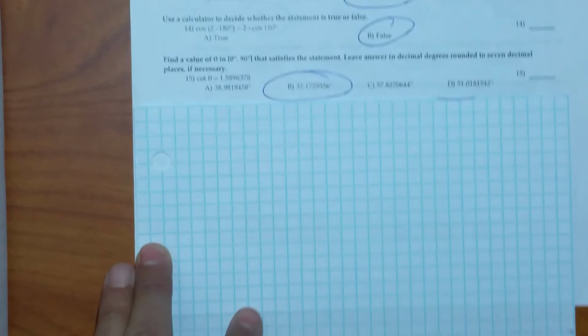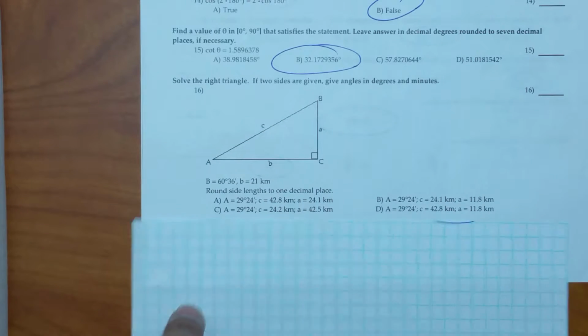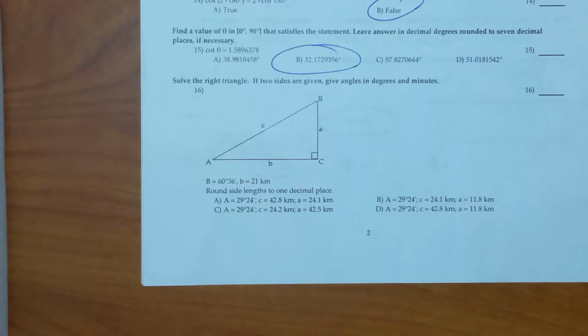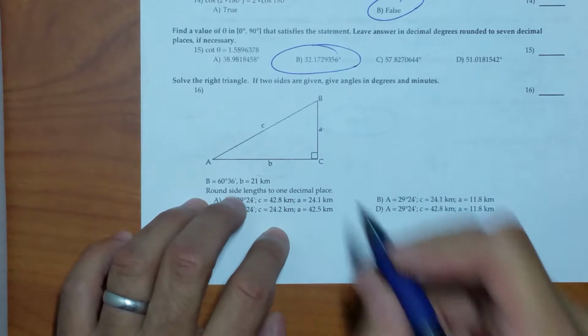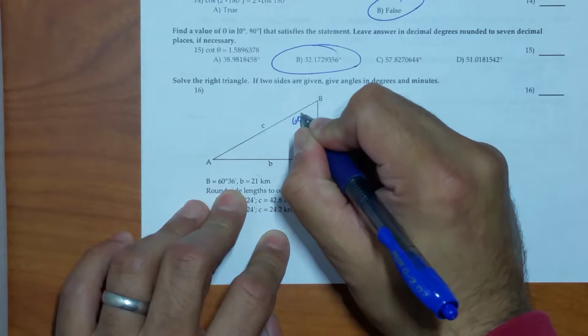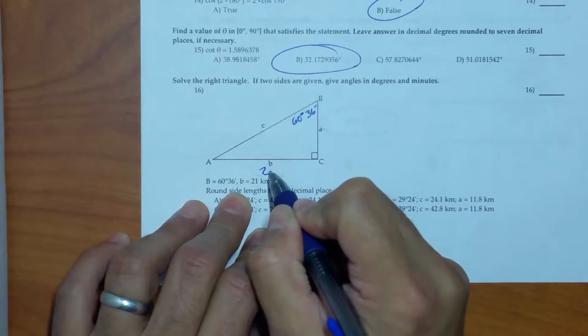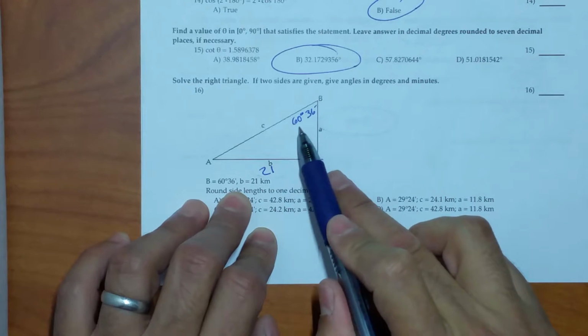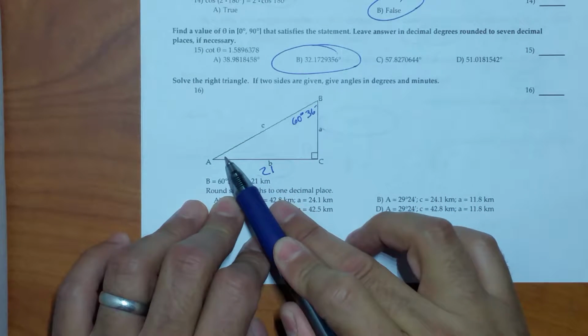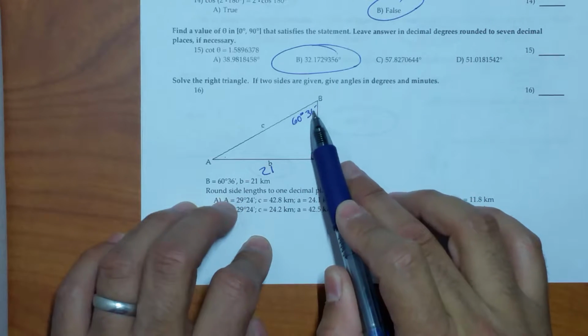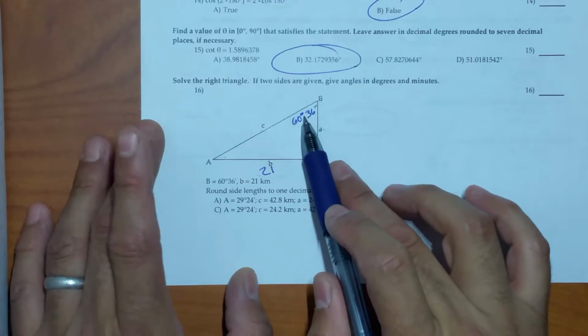Okay, let's take a look. So right here for number 16, I have values given to me, so I need to look very closely. I need to find 3 of the values. I have that capital B is going to be 60 degrees, 36 minutes. Little b is 21. Now, for this one, can I figure out big A? Yeah. How would I do it? 90 minus 60 degrees, 26 seconds.